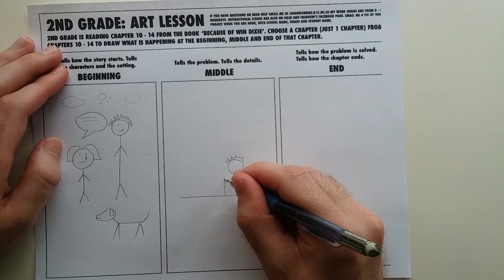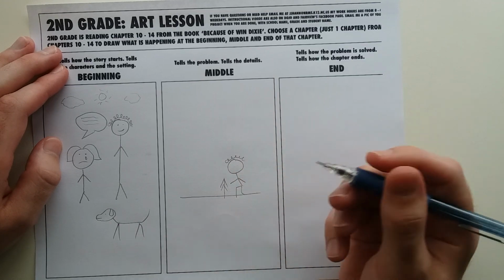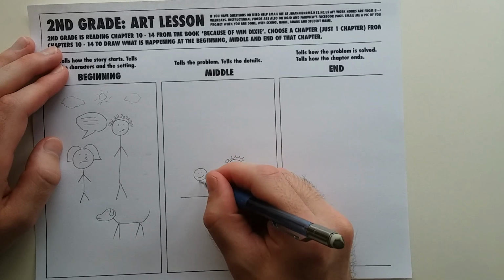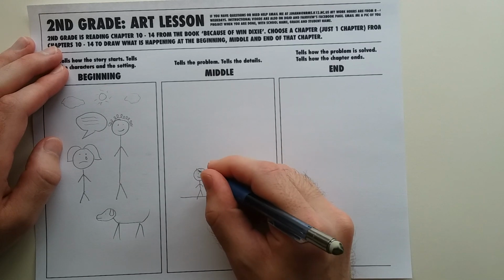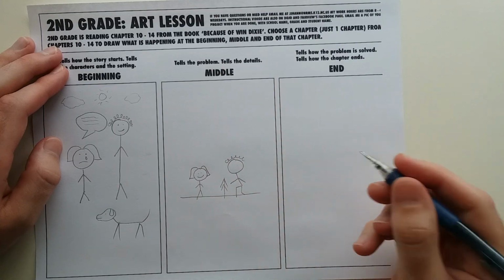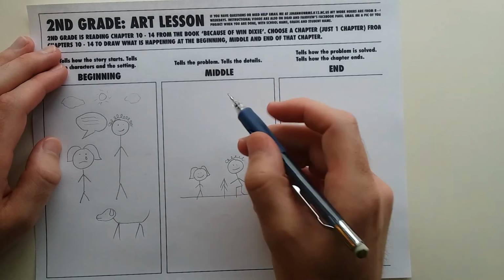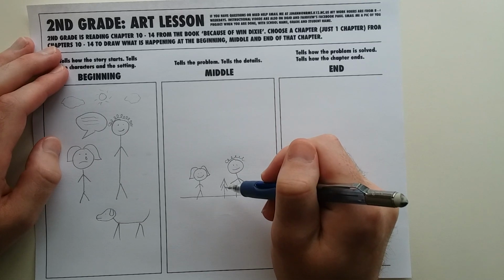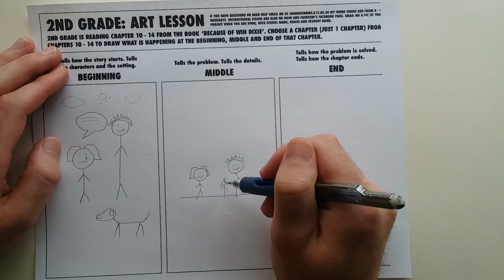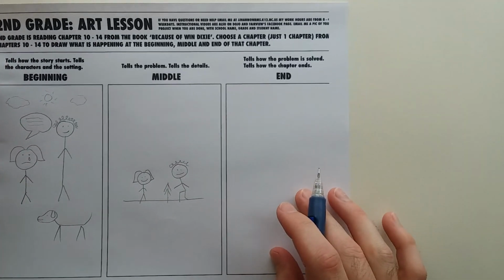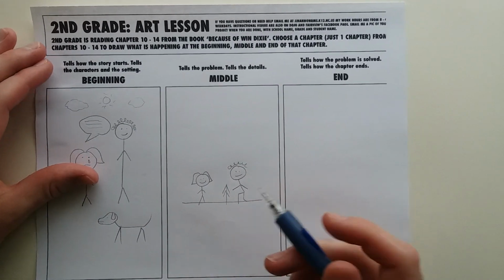She's planting a little tree. And Opal likes it. So that signifies a new beginning. It's a little baby tree and it's going to grow into something special. So that's the middle of chapter 10.